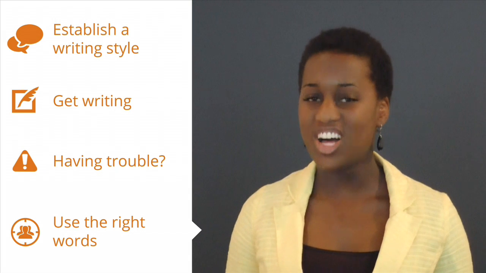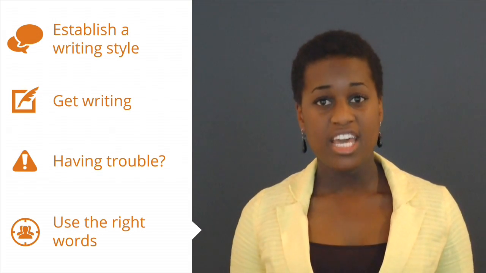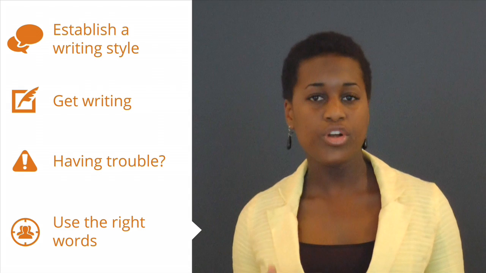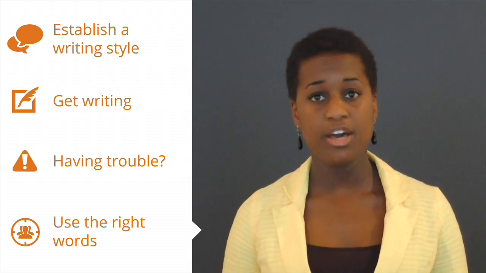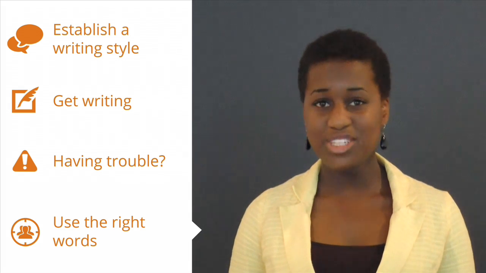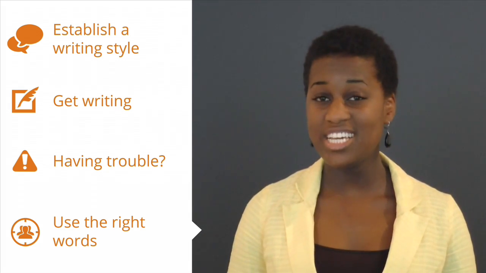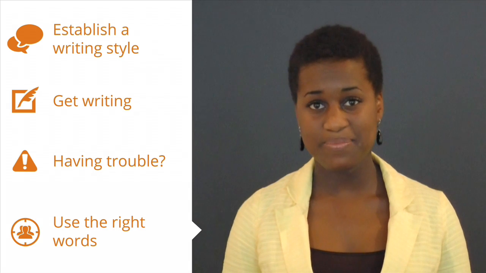And don't forget your online dictionary and thesaurus. If you find yourself using the same word or phrase over and over, or if you can't find the right word for what you're trying to say, pull these out. They are great tools to make sure that your writing is interesting, varied, and concise.